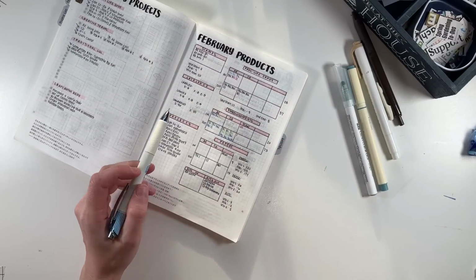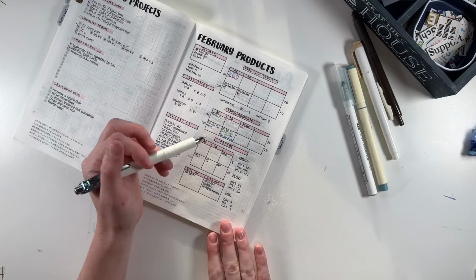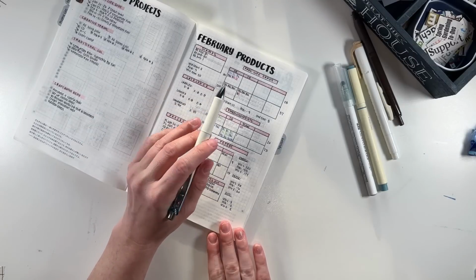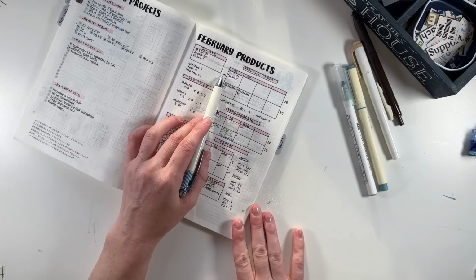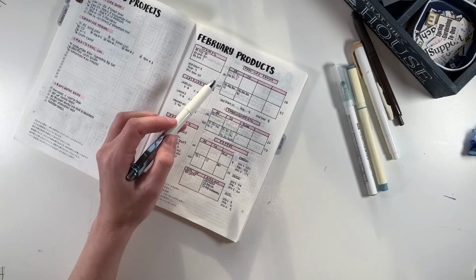Part of that was I only got a very small amount of kits this month because Ellie Edwards switched to the quarterly kits. I only got the Stories by the Month kit and some stamps from her this month, so it wasn't a ton.